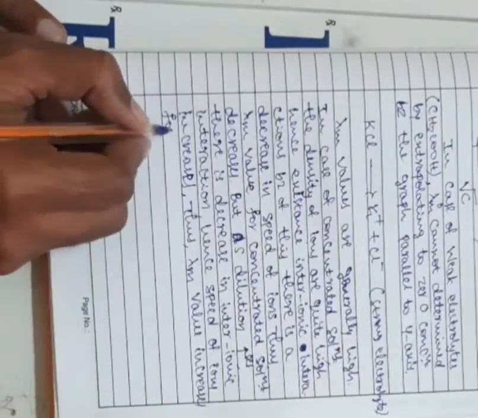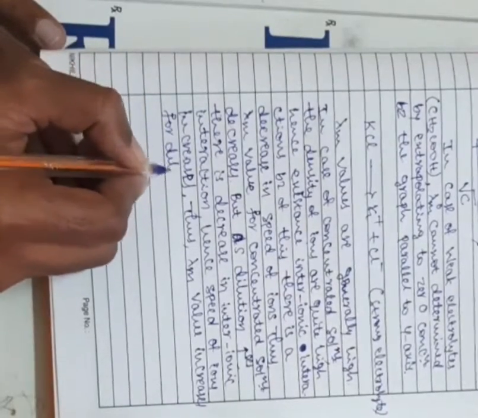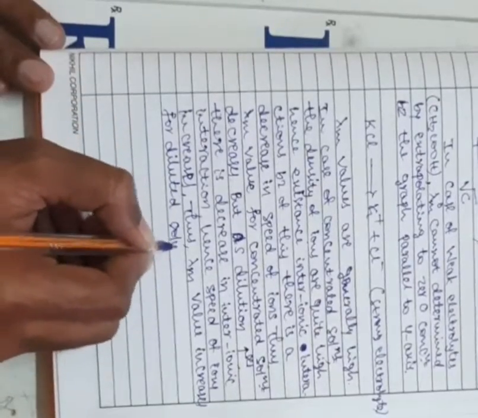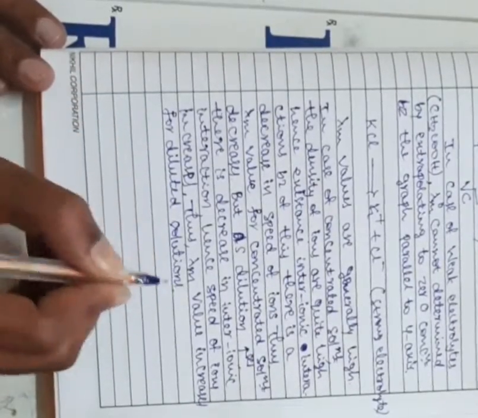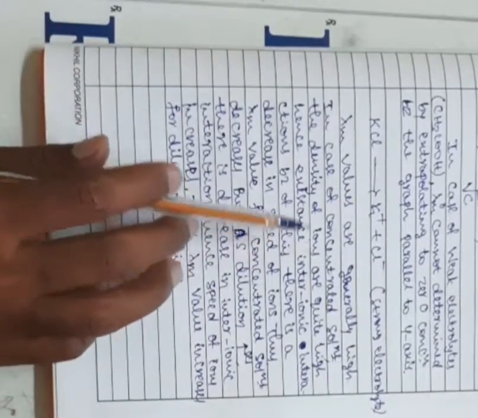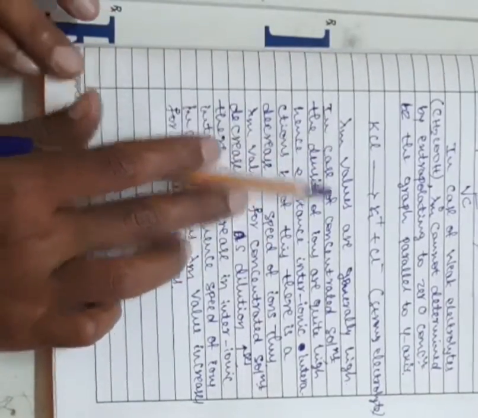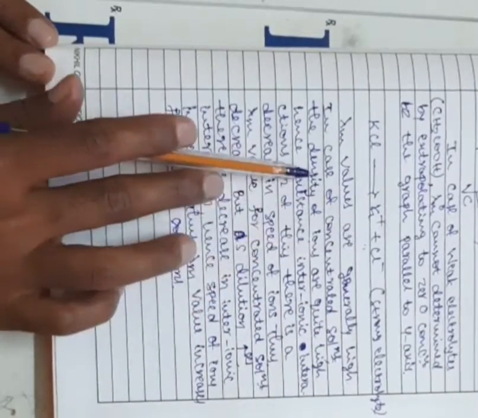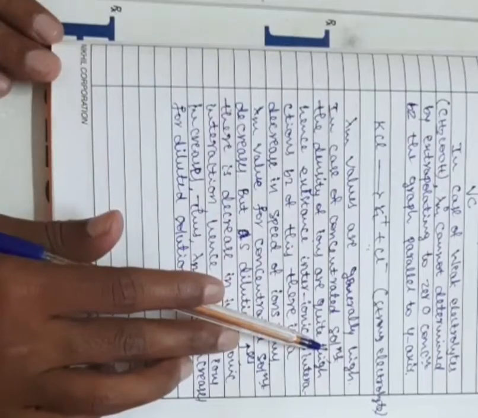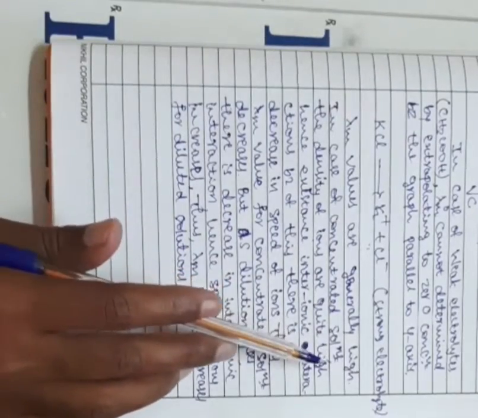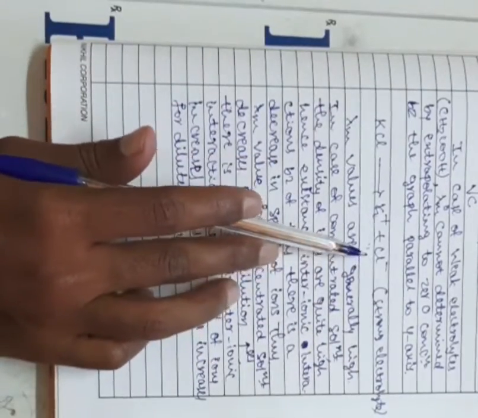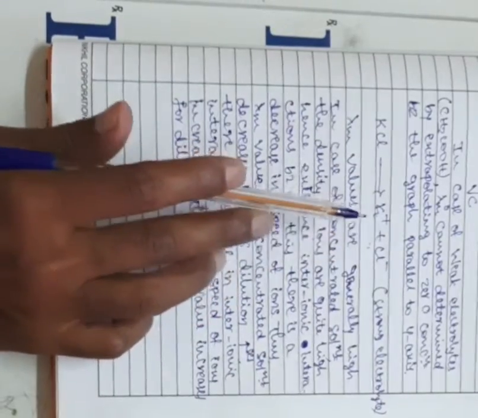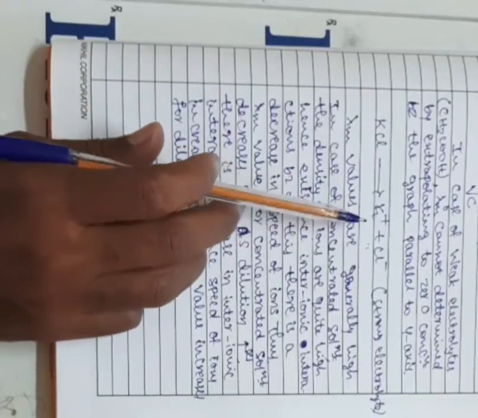For diluted solutions. Right? So in case of a strong electrolyte, what happens? The lambda m value is relatively high, because it undergoes complete ionization. But in case of a concentrated solution, what happens? The density of particular ions like K plus as well as Cl minus is quite high, the more amount of electrolyte that is present in a solvent. So because of that, what happens?